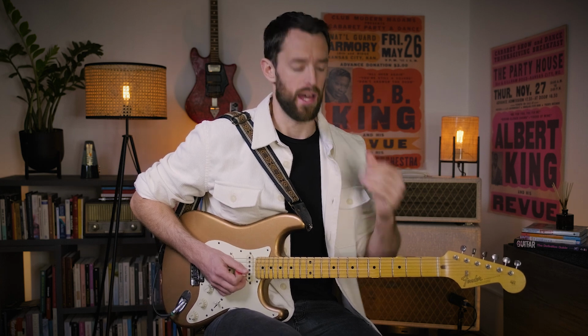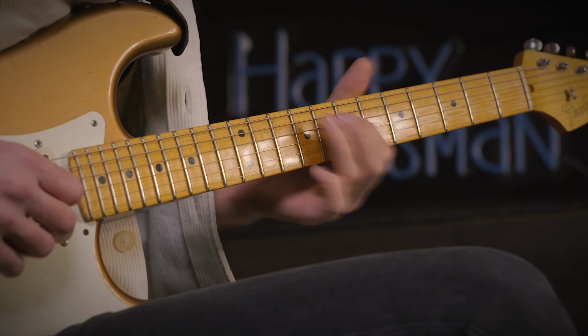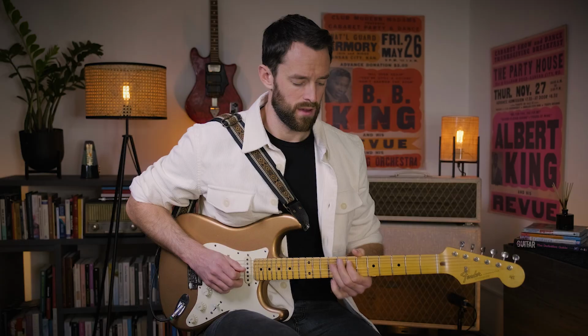The tonic is really the big one in terms of resolution. So if you're playing in the key of A, that is going to sound like the musical home base. When you hit that note, it's going to sound, okay, we can hang out there. It's all cool. It's great. We can chill because it has such a strong sense of resolution.